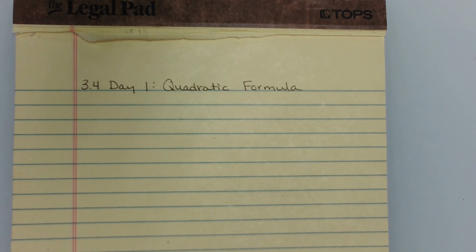Okay, so today we are talking about our final form of solving that we are going to learn for quadratics.